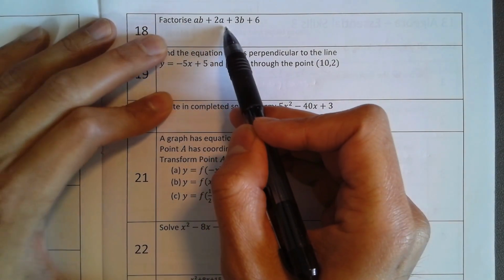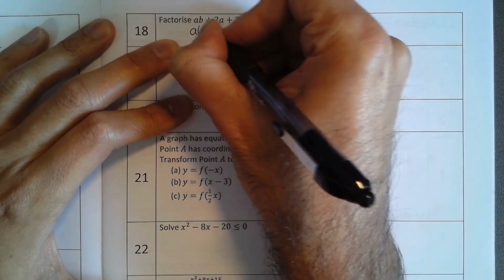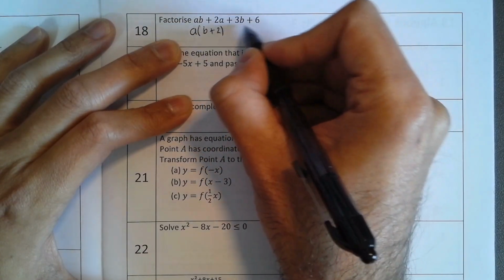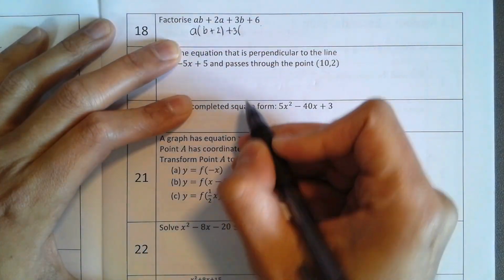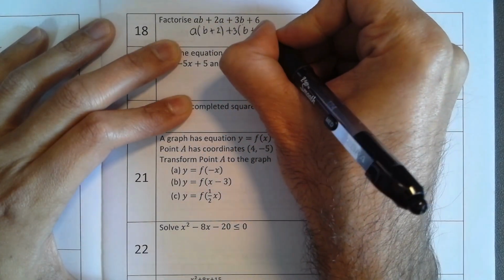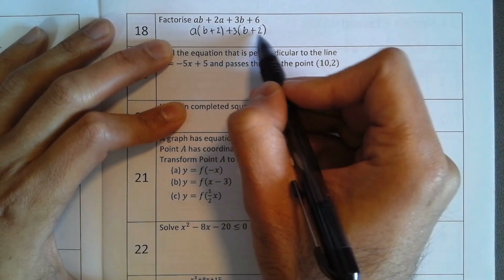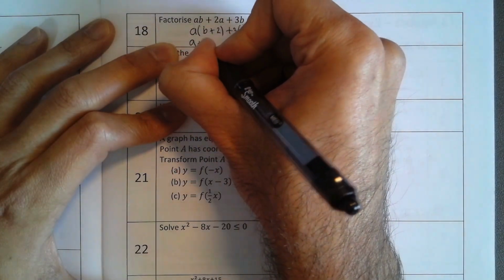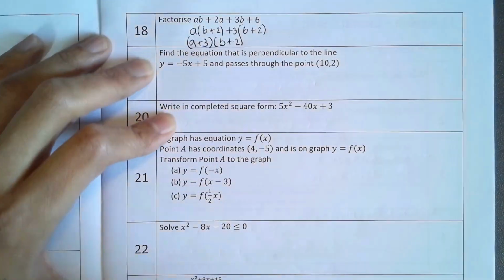So ab plus 2a has got a common factor of a, so I'm going to rewrite this as a times b plus 2, and then 3b plus 6 has a common factor of 3, so we're going to have plus 3, and then inside my brackets I'm going to have b plus 2 to give me the 3b plus 6 part. And magically b plus 2 is a factor of both, so I can write this as a plus 3 times b plus 2. Okay.